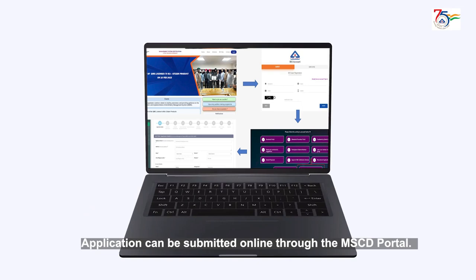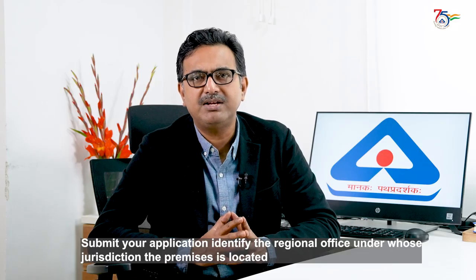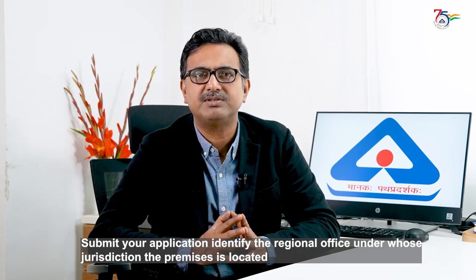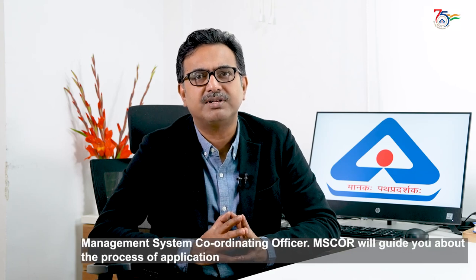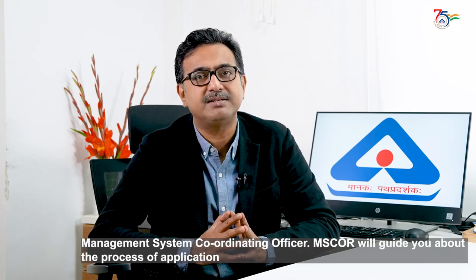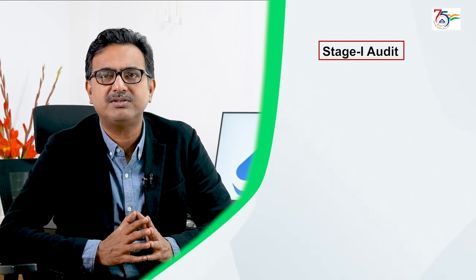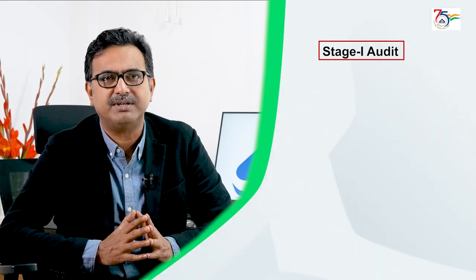Application can be submitted online through the MSCD portal. To submit the application, the organization has to identify the regional office under whose jurisdiction the premises is located and contact the concerned management system coordinating officer, in case it is required. The management system certification officer of the region will guide you about the process of application and extend necessary support in the certification process. Now, on acceptance of the application, the date for the stage 1 audit is communicated along with the details of the auditor and the fees to be submitted.